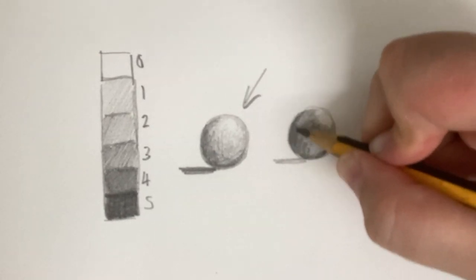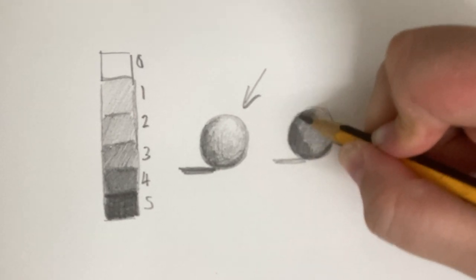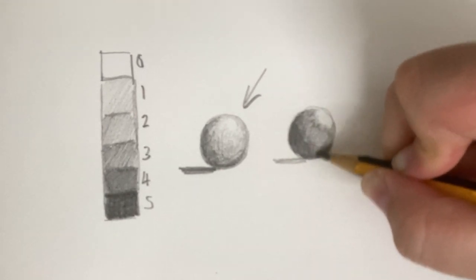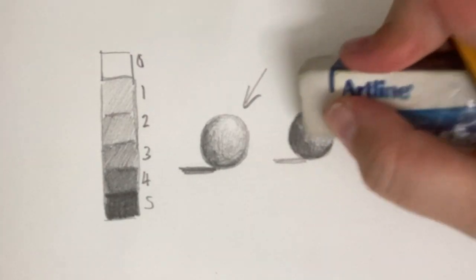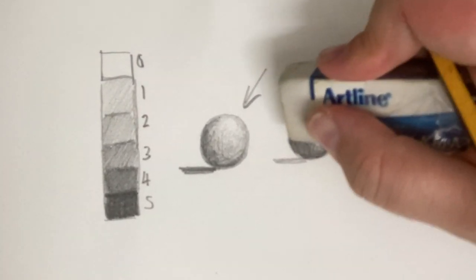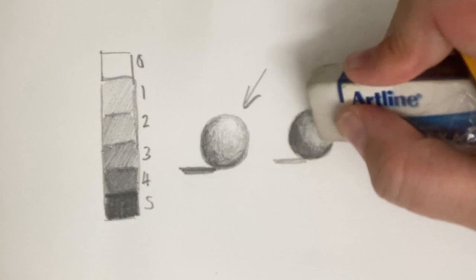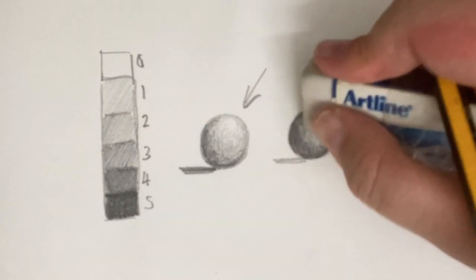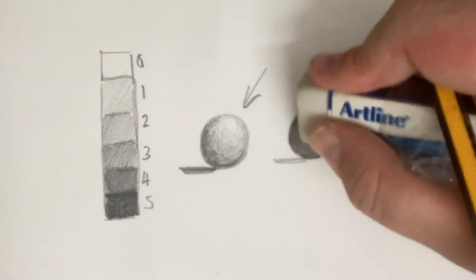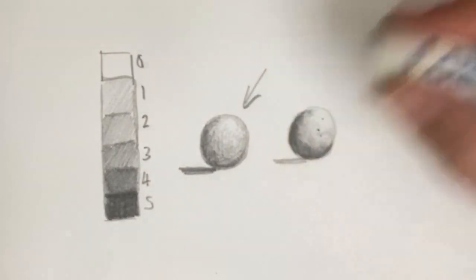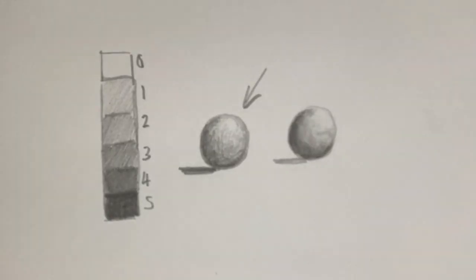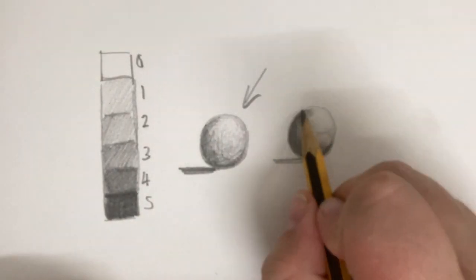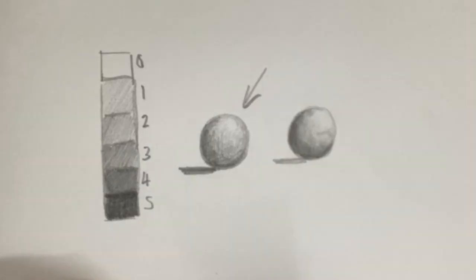So if you're finding that your drawing is very flat, you can add more ranges of tone to try and improve that image. Maybe even work into it with an eraser also to create that range of tone. And having that blending as well can be quite nice and quite effective to adding to the texture. Anyway, so now I've got a nice looking 3D ball because I added that extra tone.